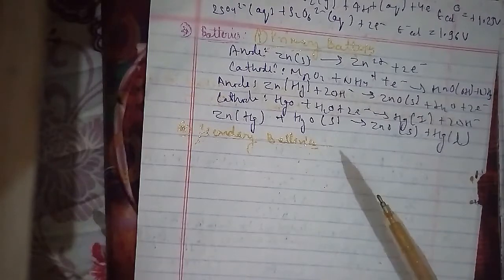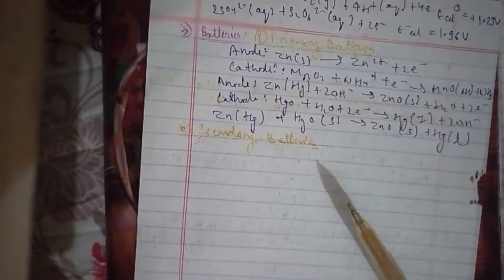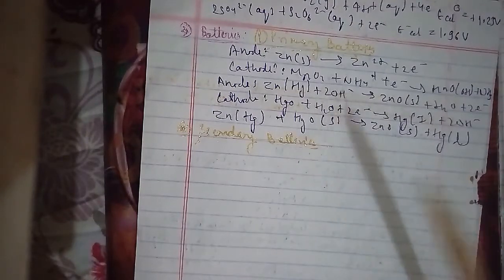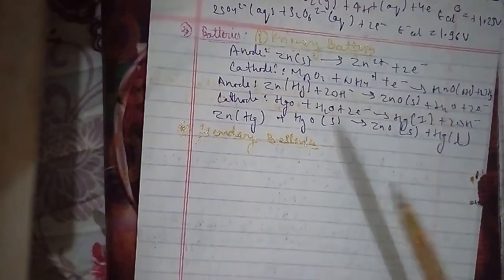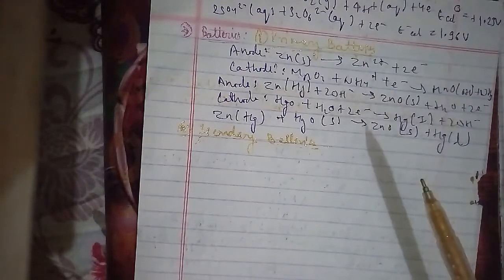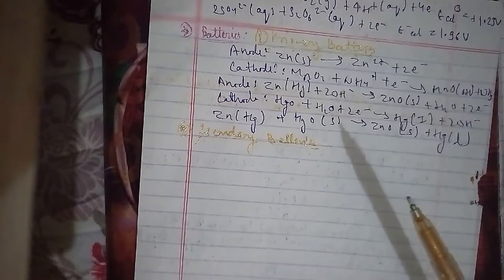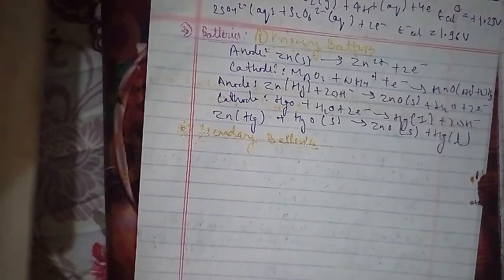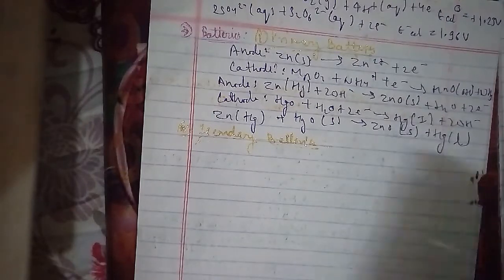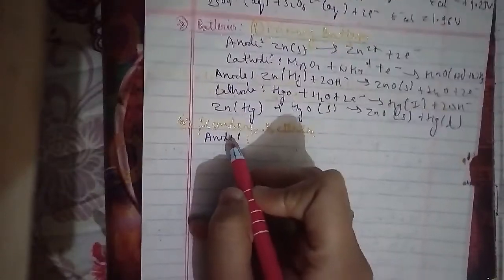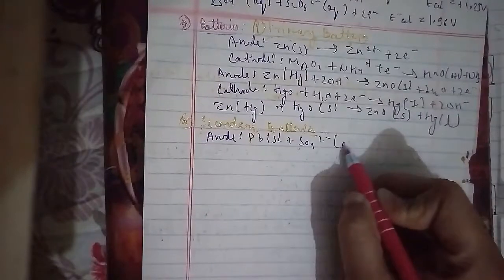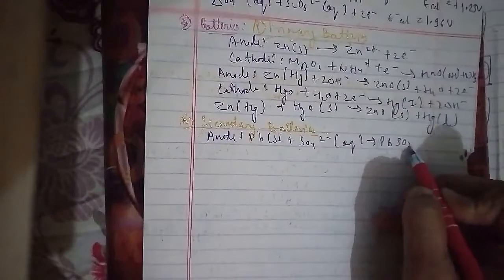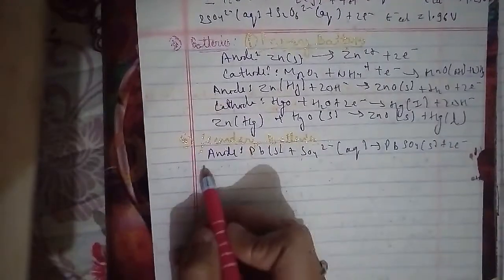The cell reactions when the battery is in use are given below. At the anode: Pb(s) + SO4²⁻(aq) gives PbSO4(s) + 2e⁻. At the cathode: PbO2(s) + SO4²⁻(aq) + 4H⁺(aq) + 2e⁻ gives PbSO4(s) + 2H2O(l).